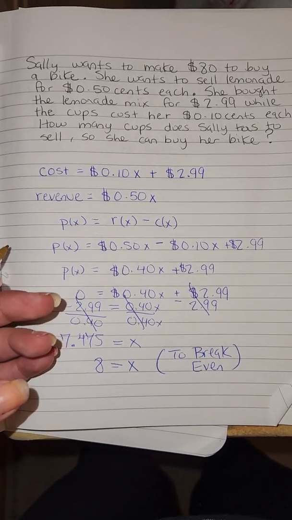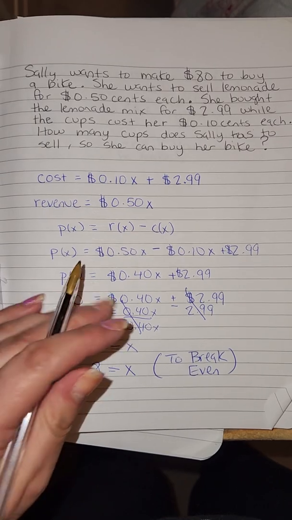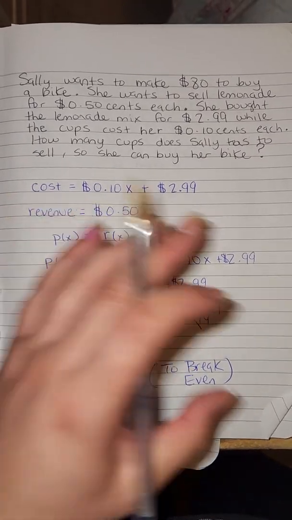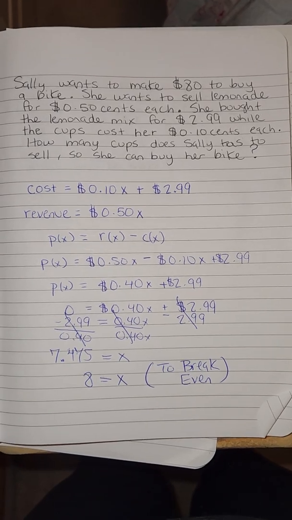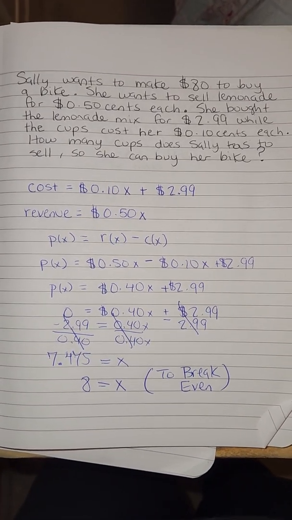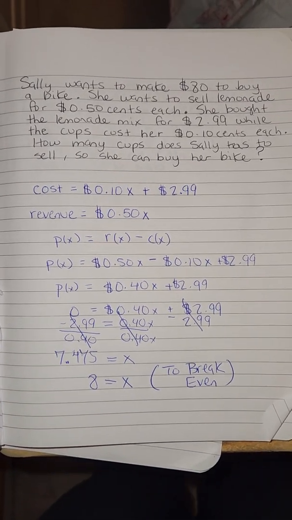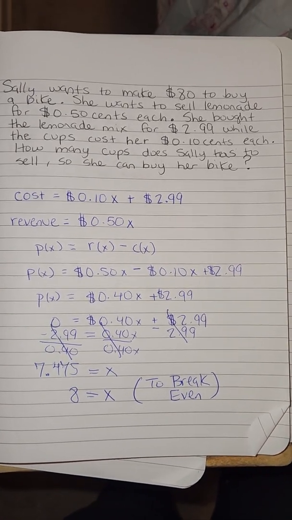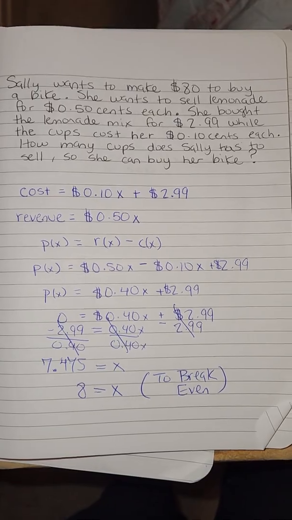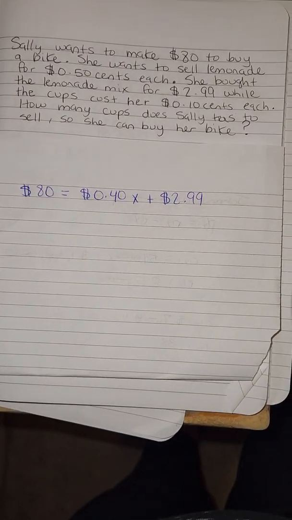Break even meaning that she doesn't gain or lose. It breaks even, the amount of profit she makes versus the amount of money she spent. Now let's solve for how many cups does Sally have to sell so she can buy her bike.